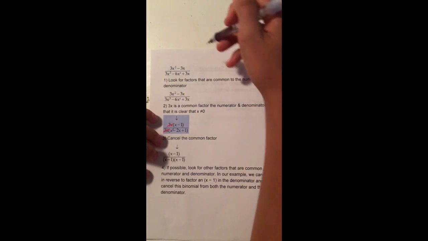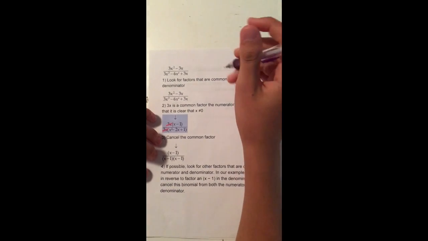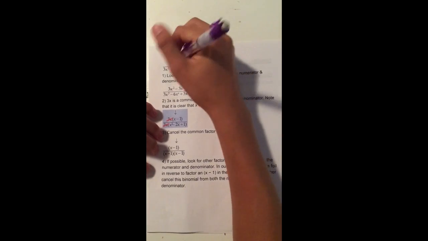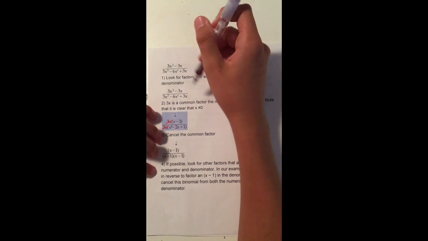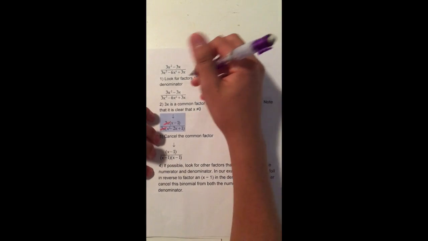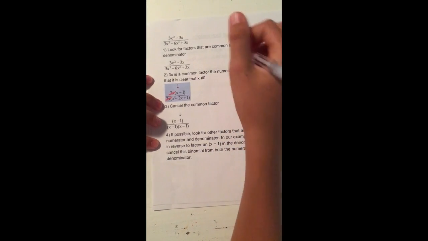So here we have our binomial, and the first step is basically to look for factors that are common to the numerator and denominator. So you're going to find the greatest common factor of these. And basically what you're going to do is factor it.